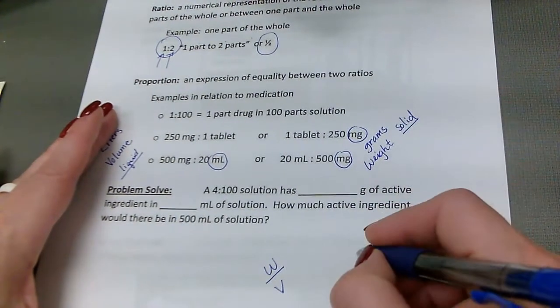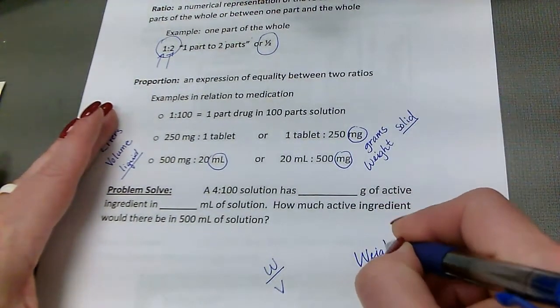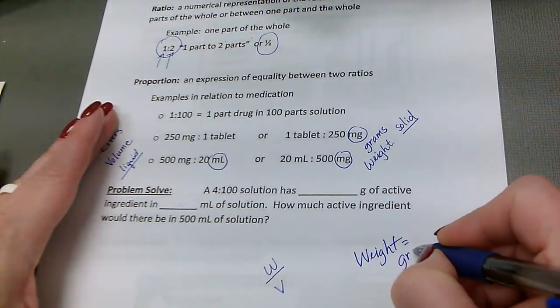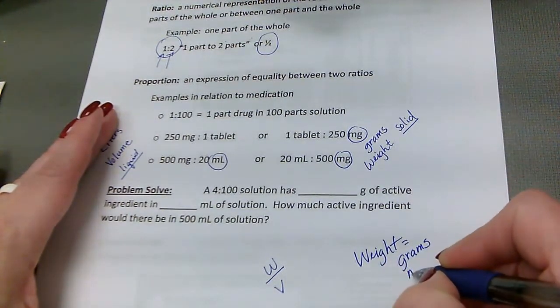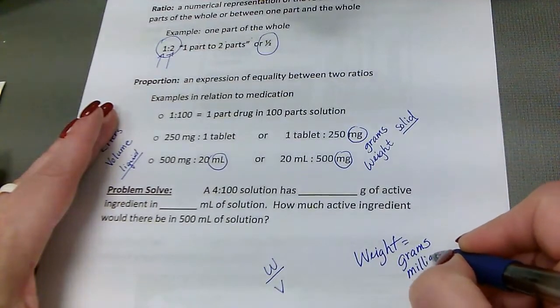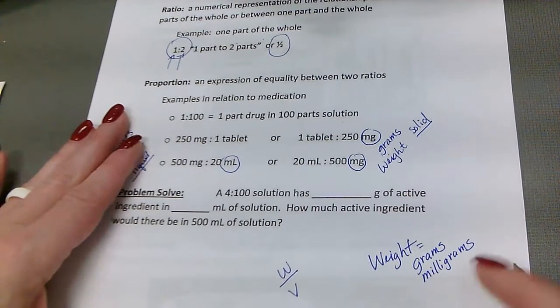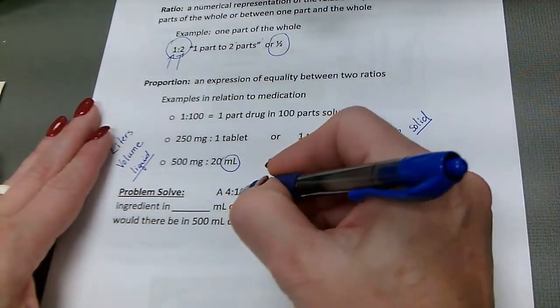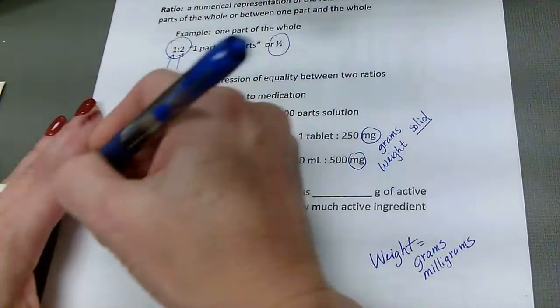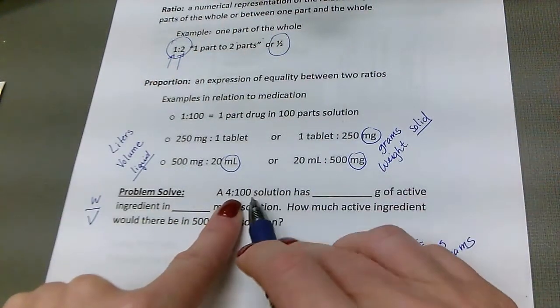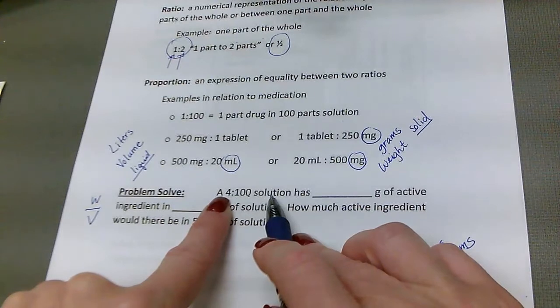When I look at weight, I am measuring in grams or milligrams. Usually that's most common, okay? So the first number, this is a weight over volume problem.